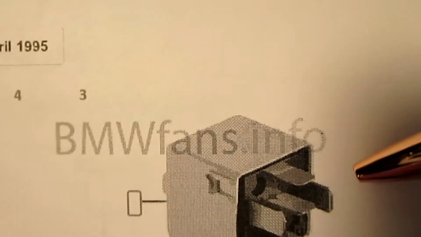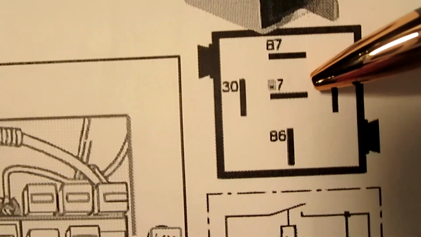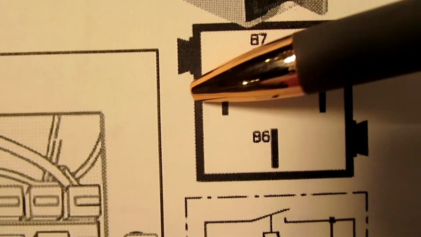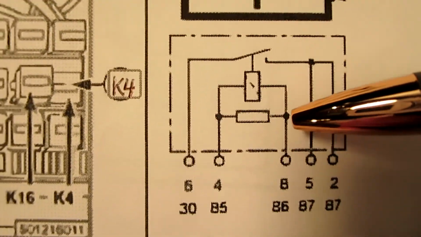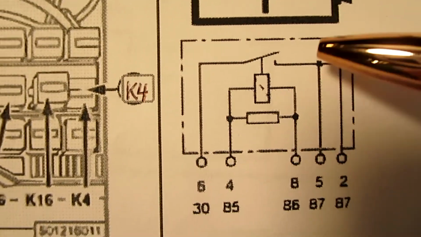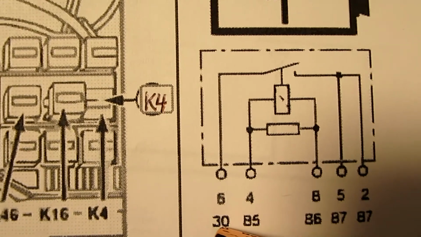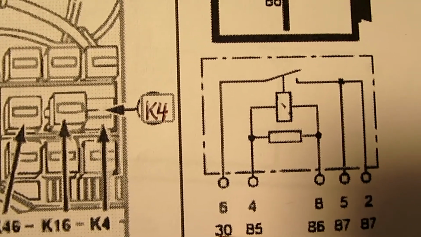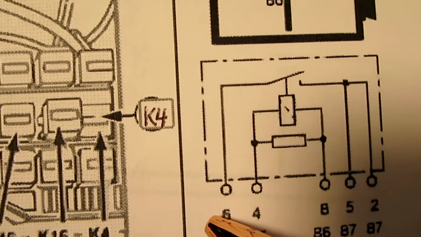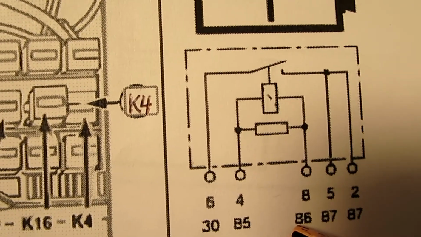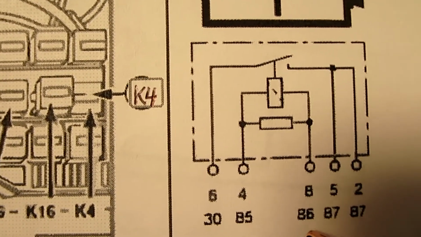Over here, this is what the relay looks like, and this is the green one because it has 5 pins, and then here is the schematic. And again, pin 30 is always going to be live, battery power live. So pin 86 will become live when you turn on the ignition.